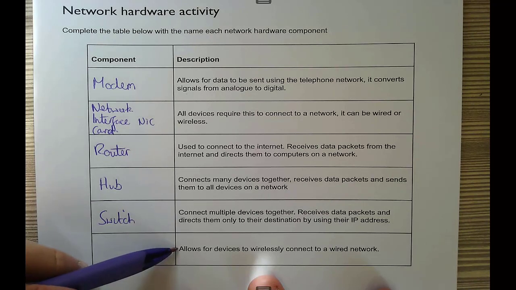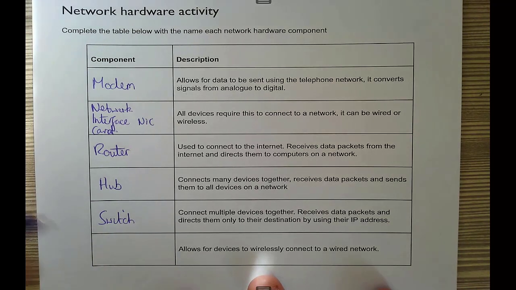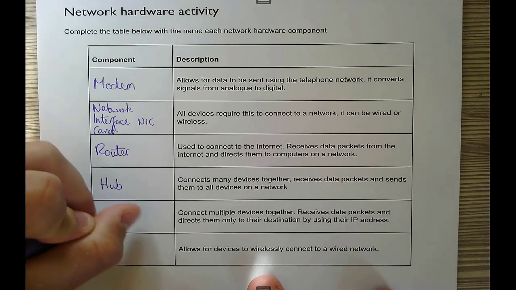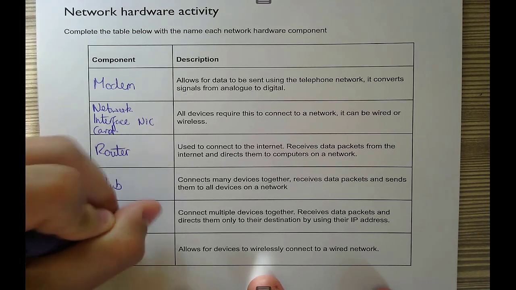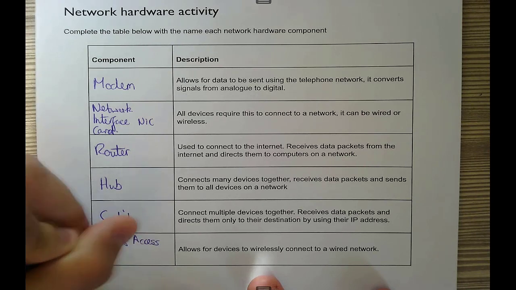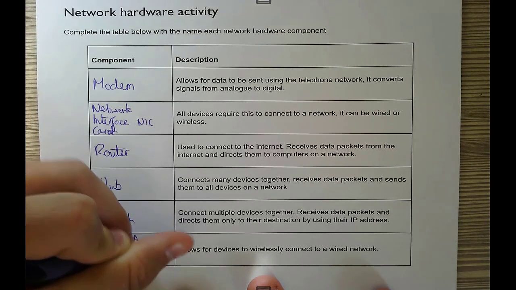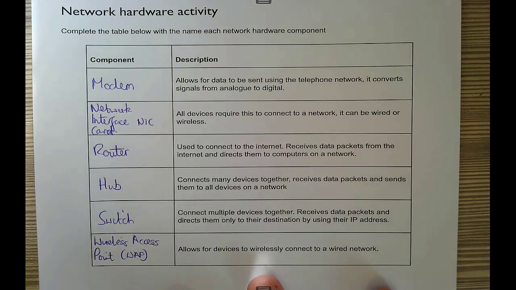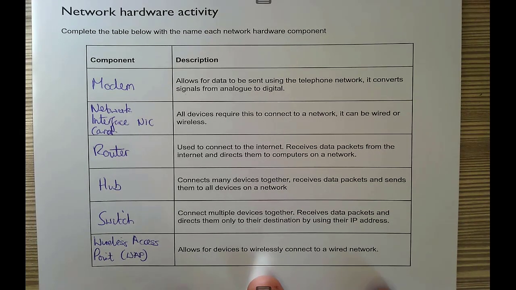And then finally we've got allows for devices to wirelessly connect to a wired network, and that is a wireless access point. And a wireless access point can be plugged into something like a switch, which doesn't provide wireless access, to then allow wireless access to that network. And there are your answers for the network hardware activity.